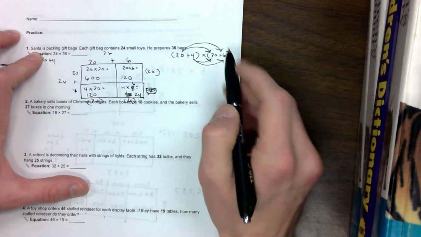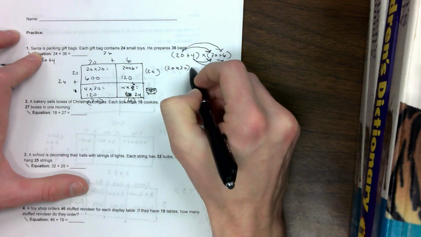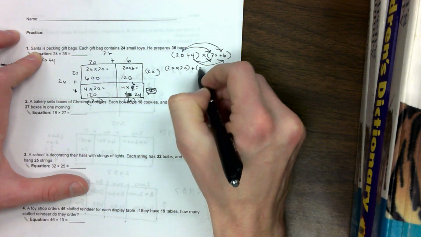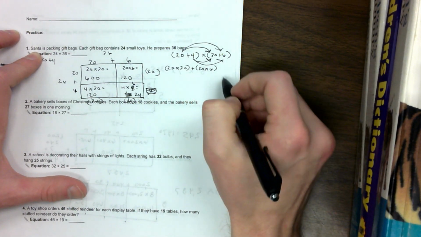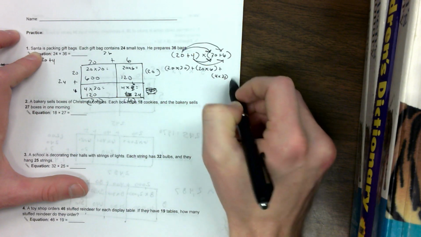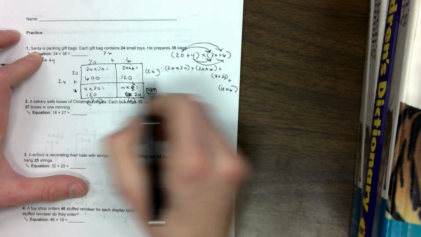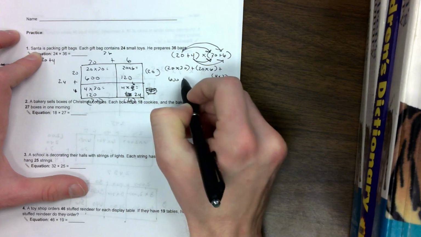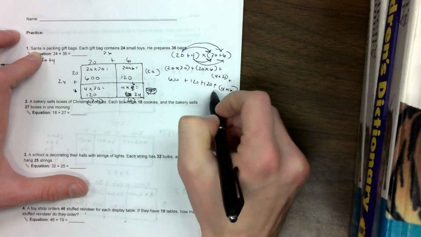But once you have all these, you would write 20 times 30 if you didn't want to use the area model, and you add it to 20 times 6. Add that, and I'm going to run out of room here, but 4 times 30 and 4 times 6. And then we would add together all these totals. So this is 600, this is 120, 120. I'm making a mess of this, and 24.